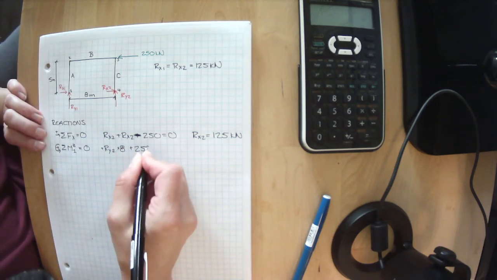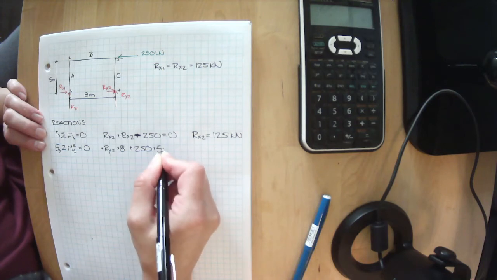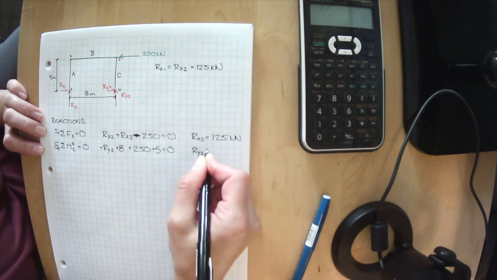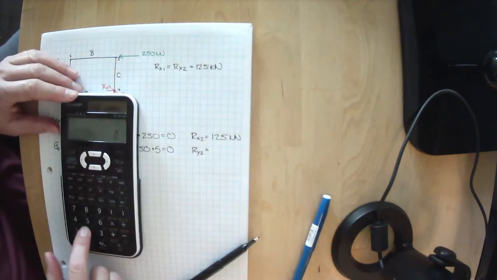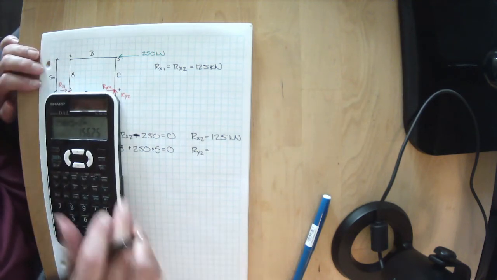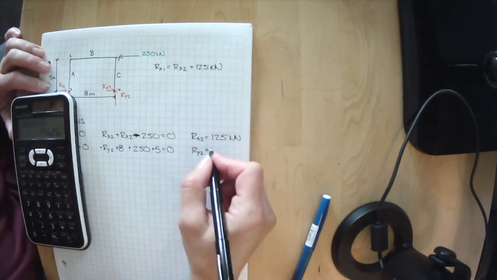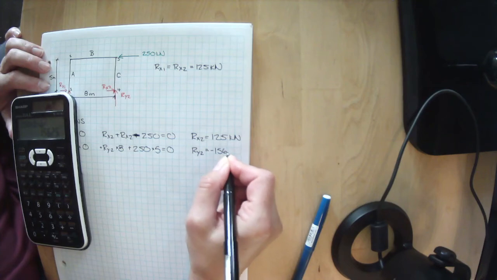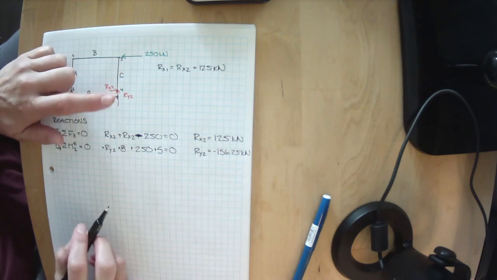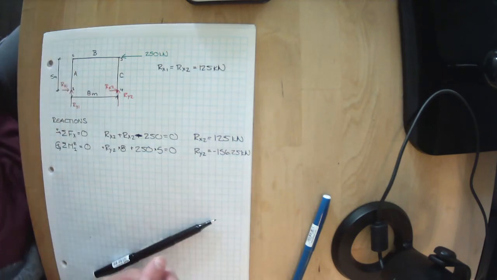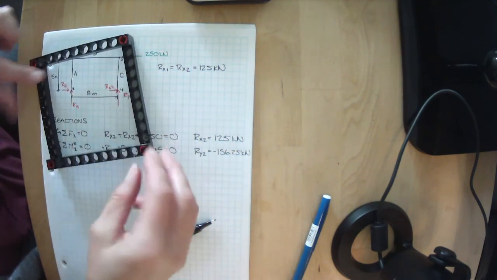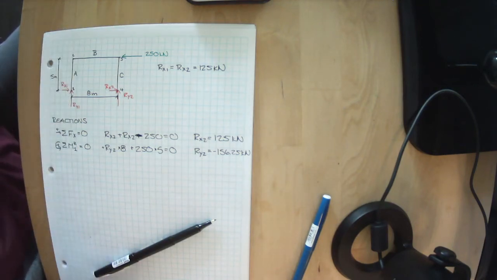So plus 250 times 5. We can rearrange this, and we get Ry2 equals 250 times 5 divided by 8, and that would come over there and be negative, minus 156.25 kilonewtons. So I've drawn this in the wrong way. It makes sense that as this frame tries to push over, this side wants to lift up. So we've got to be holding this side down.